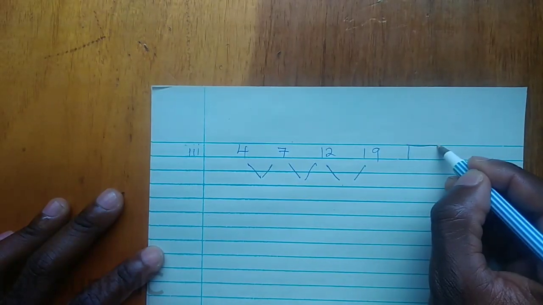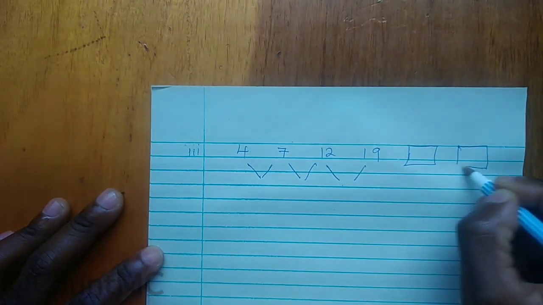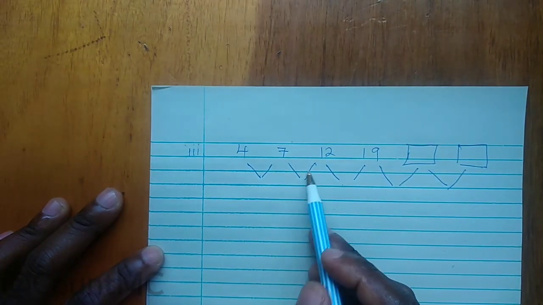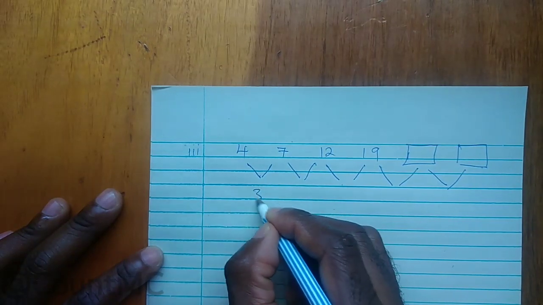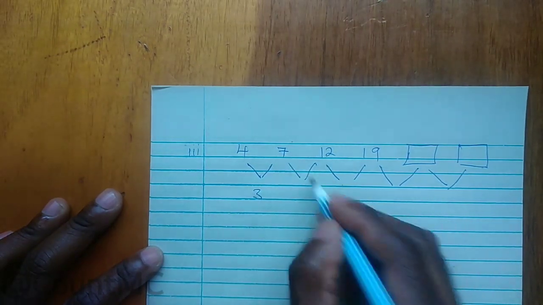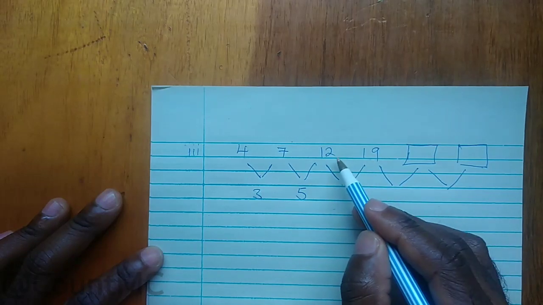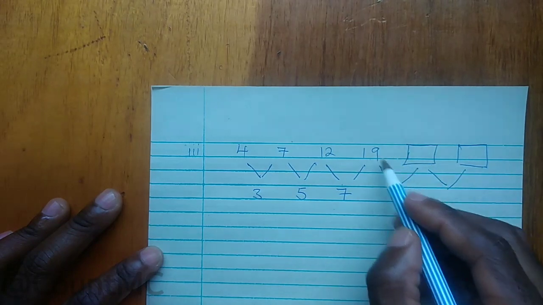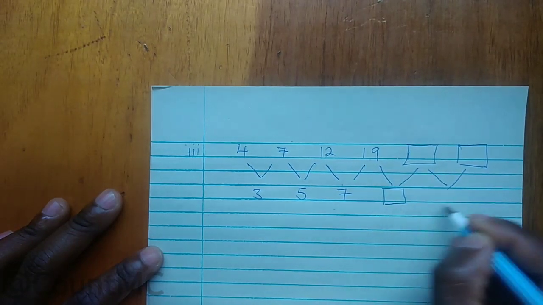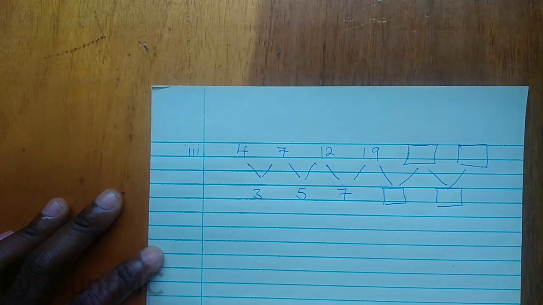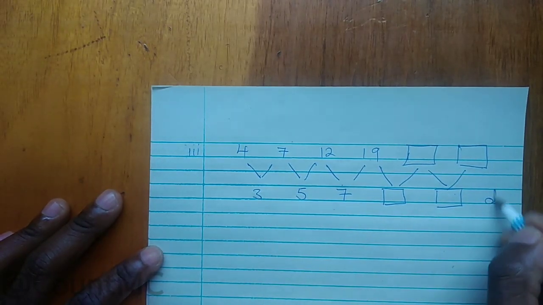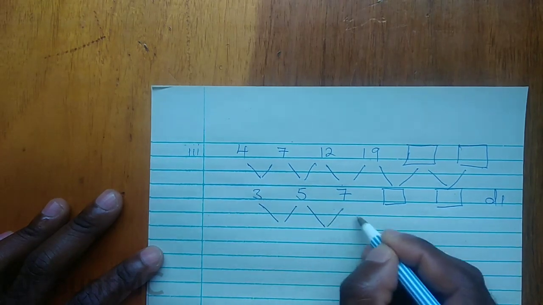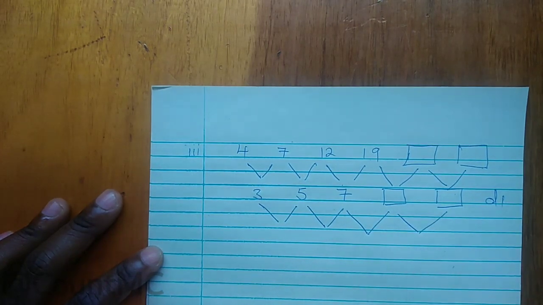It's always a good place to find your common difference. So let's do that. 7 minus 4, that's a 3. 12 minus 7, that's a 5. 19 minus 12, that's a 7. This minus this we don't know because of this blank box, so we just put another blank box and another blank box there. So this is not linear. Let's continue and find the next set of differences.